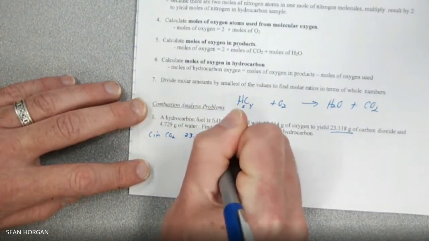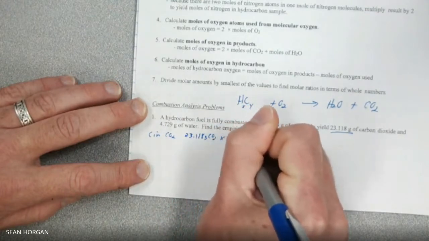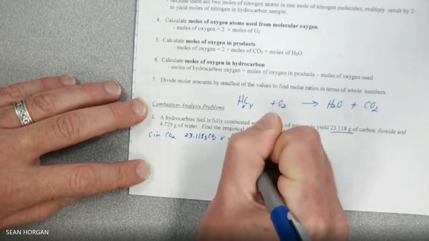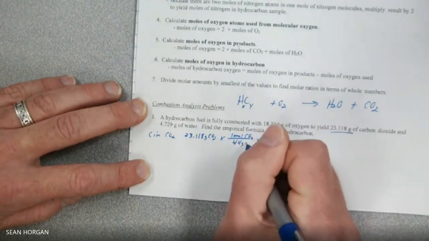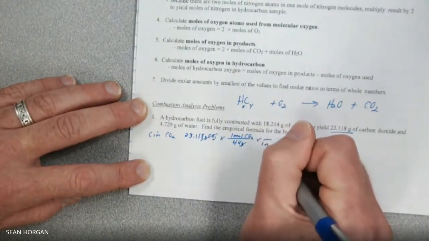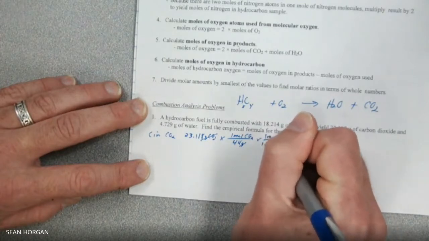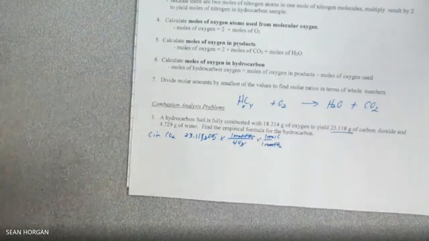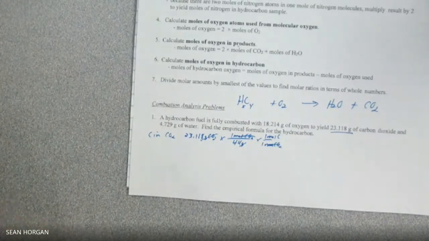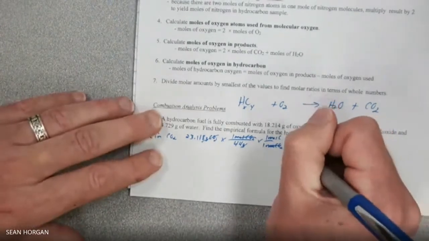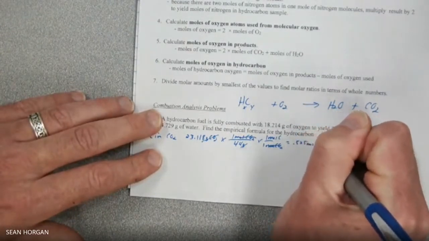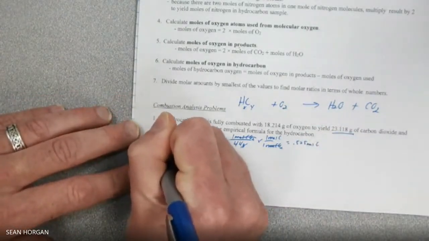23.118 grams of CO2 times, we'll convert it to moles, because mole is a nice transferable quantity, like that. And then we'll go ahead and convert it into moles of carbon. So 1 mole of CO2, 1 mole of carbon. So there, right? And then I end up with, let's see, 23.118 divided by 44, which gives me 0.525 mole carbon. Okay?